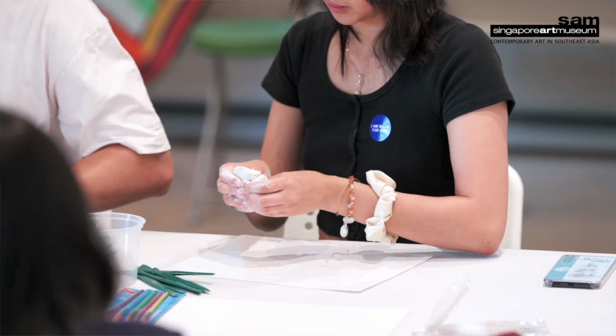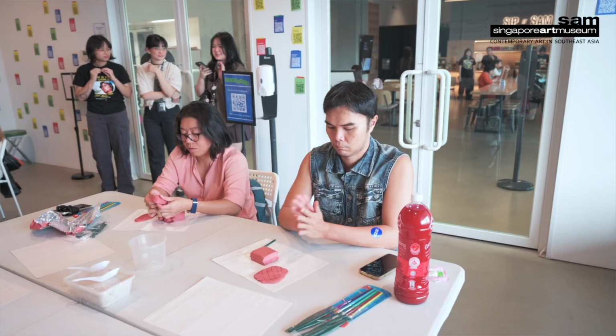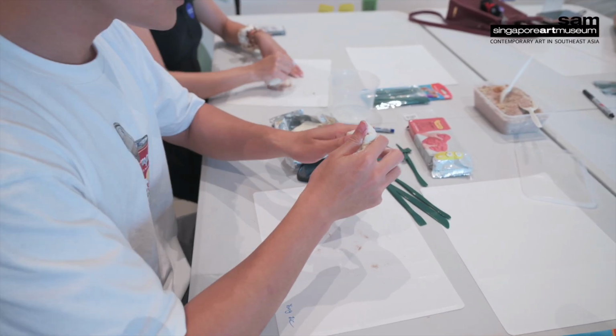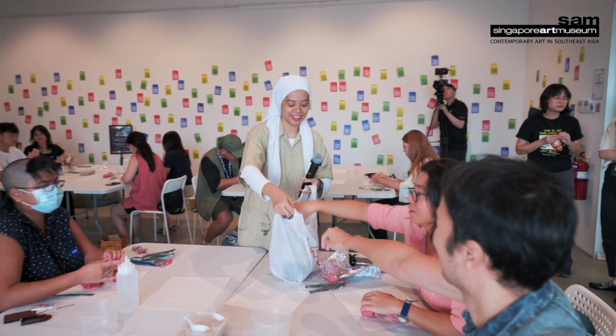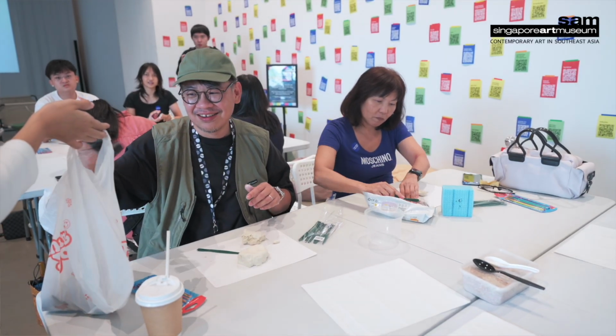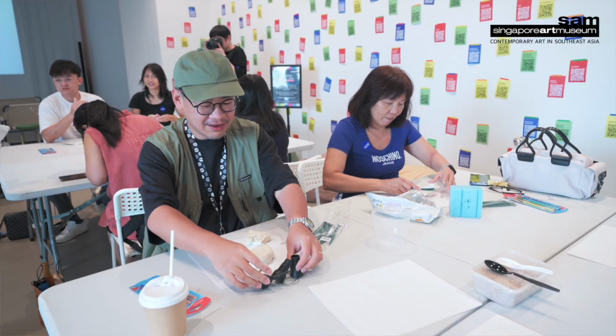Okay, I see that some of you are done with your first layer. So you may proceed to build up your artifact by starting on layer number 2. So when I come to your table, you can dig your hands inside, see what you'll find, and you can choose to insert it inside your artifact, okay?